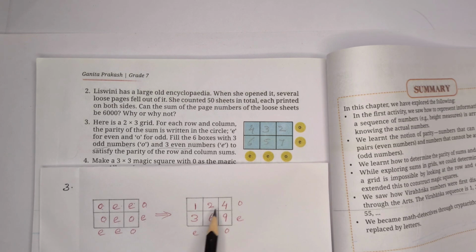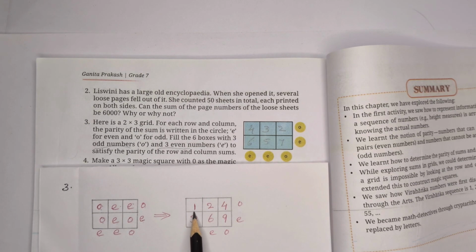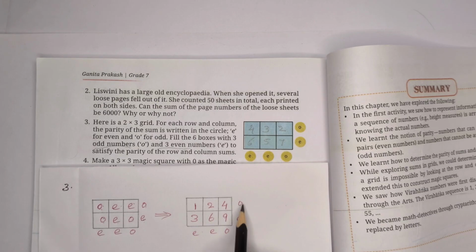So you can write the numbers anyway. Here is another example: 1, 2, 4. That means 3 plus 4, 7, odd. This is even. Here even and even, odd. You can write different numbers here in such a way that you get the same odd and even sums.